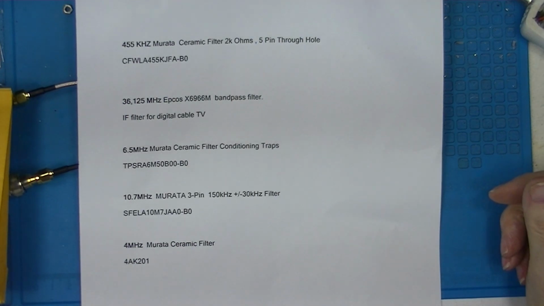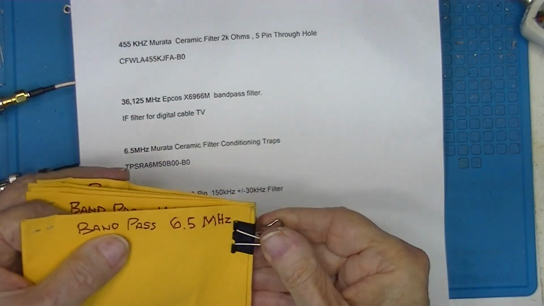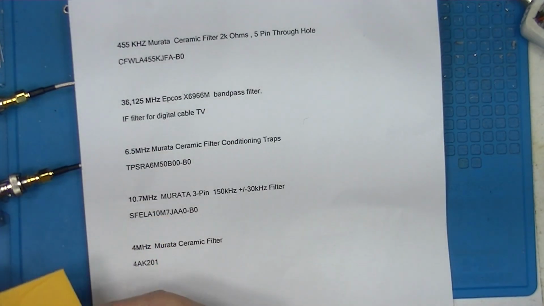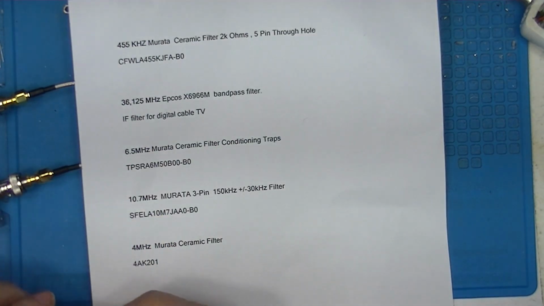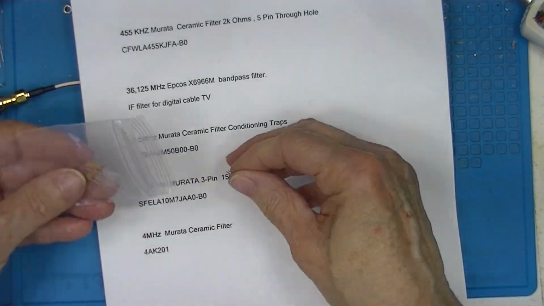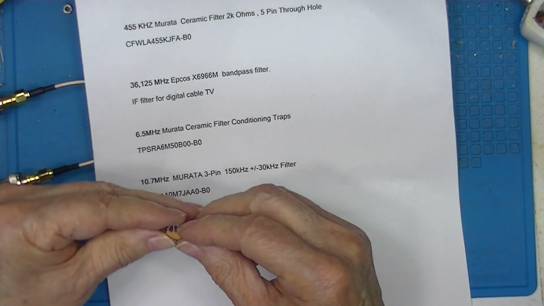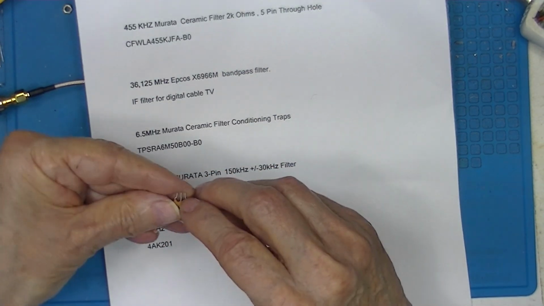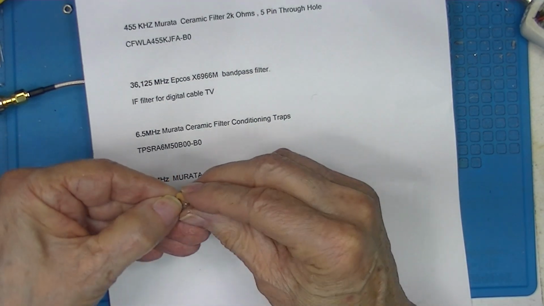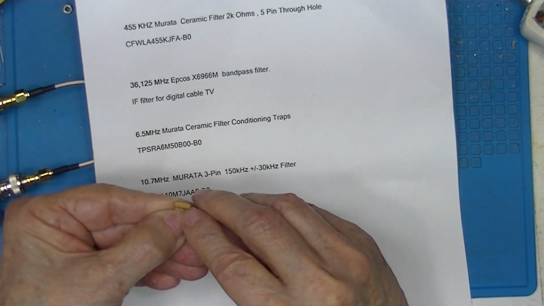For example, I have a 6.5 megahertz, and that is purportedly a Murata. I assume we have it in and out and a ground in the center, but I don't know that. And there appears to be some writing here.